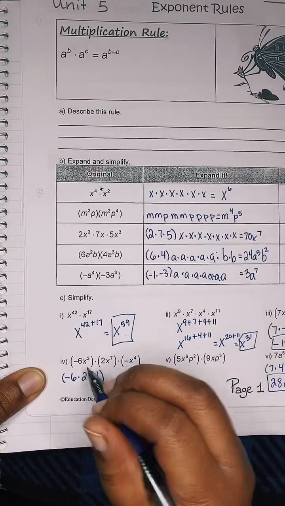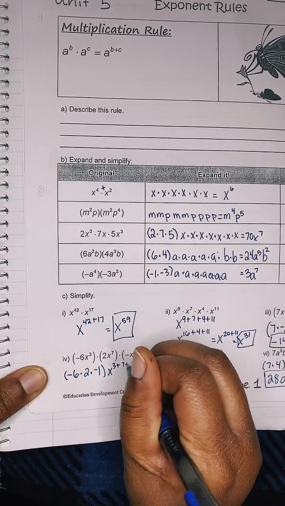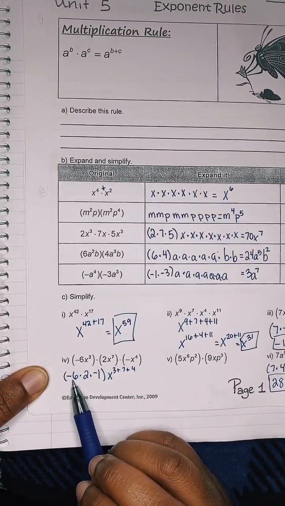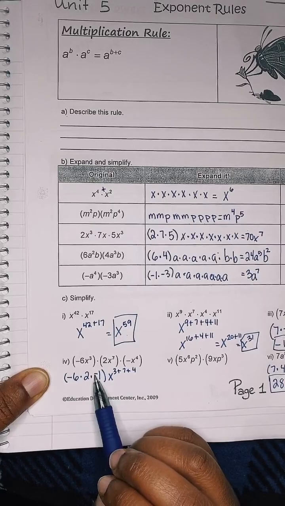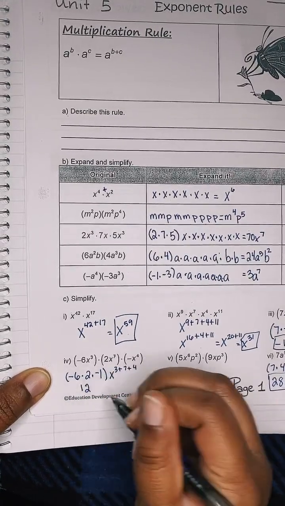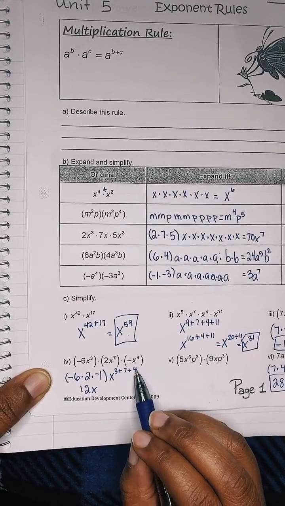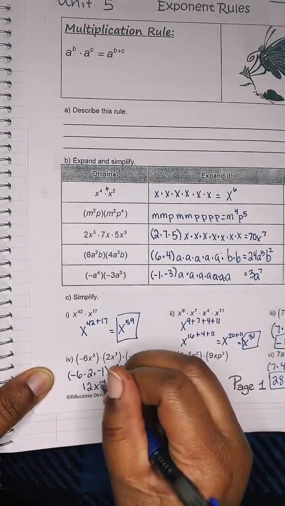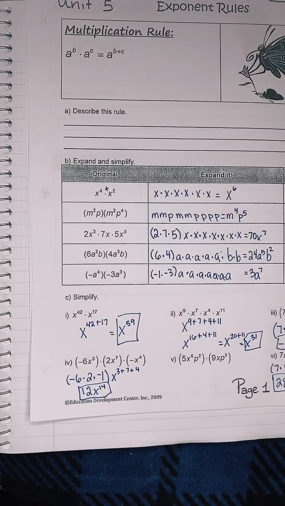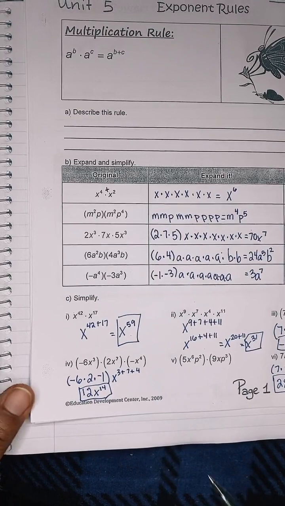Now we have x, 3 plus 7 plus 4, because we're adding all the exponents. So -6 times, a negative times a negative is a positive. And then 6 times 2 gives us 12. x to the 3 plus 7 is 10 plus 4 is 14. So we get 12x to the 14th.